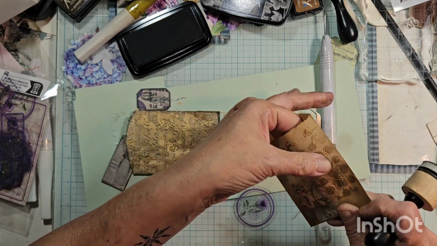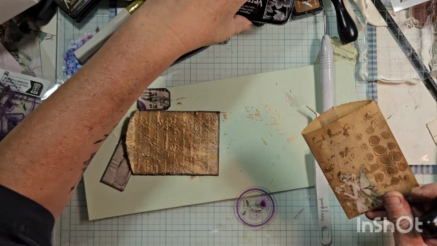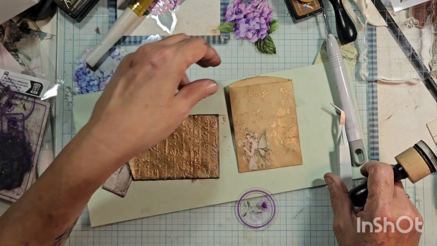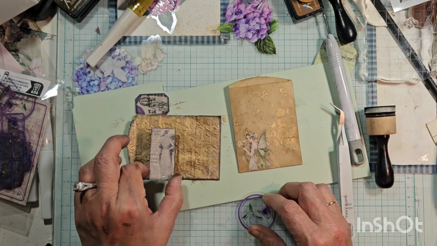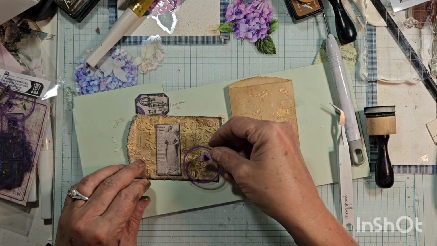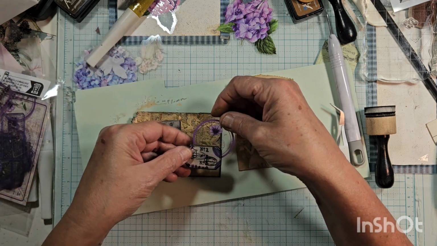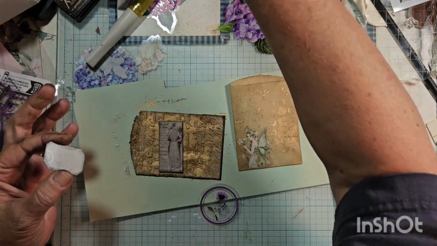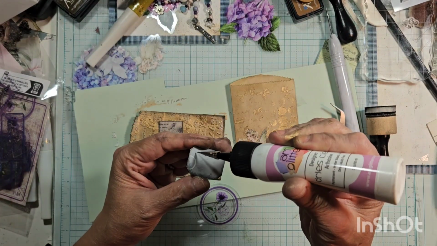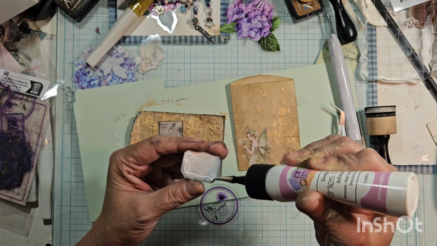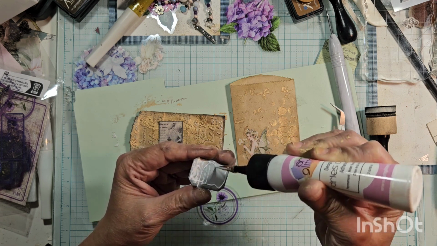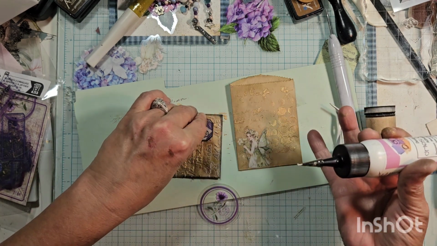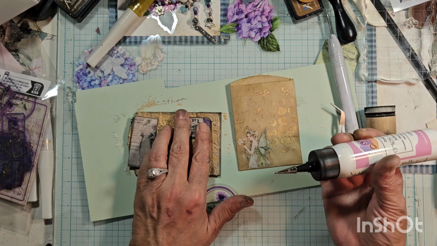So we got this with the brown. That's still a little wet. Let's not get gold in the black. That would make me unhappy. All right, now. I think I want this first. All the way to the edge. Put that right here.